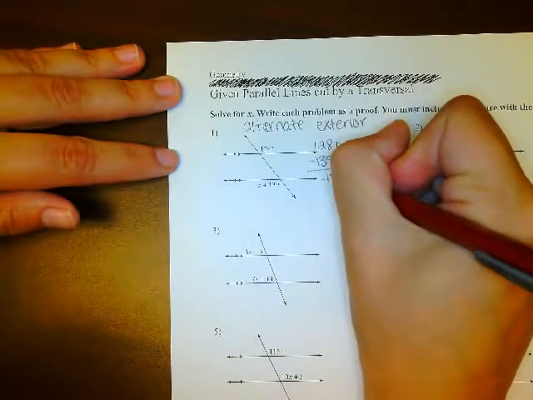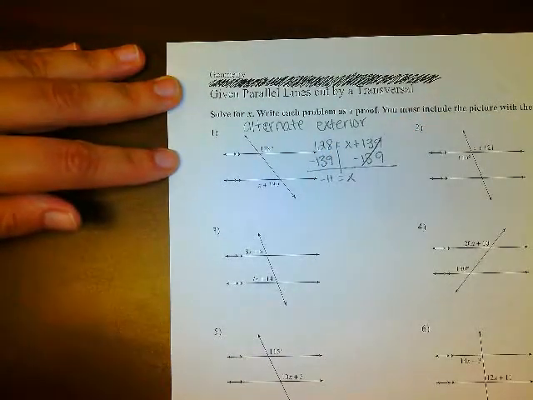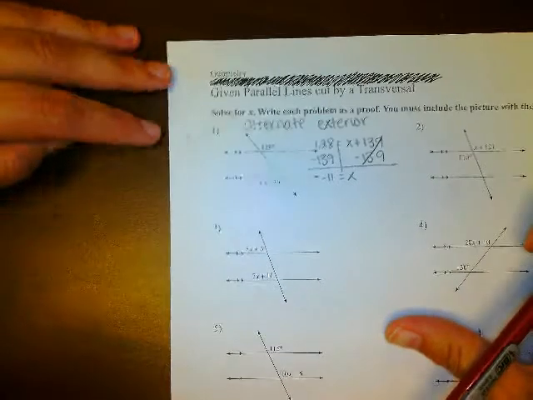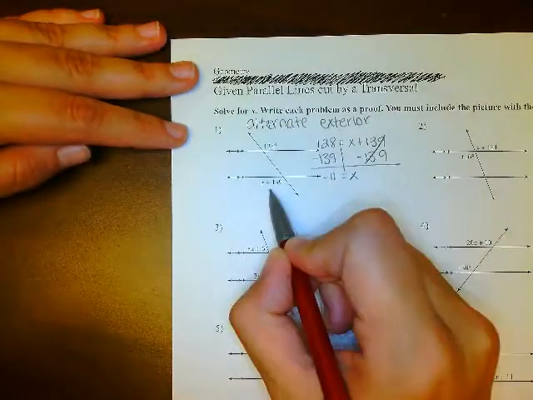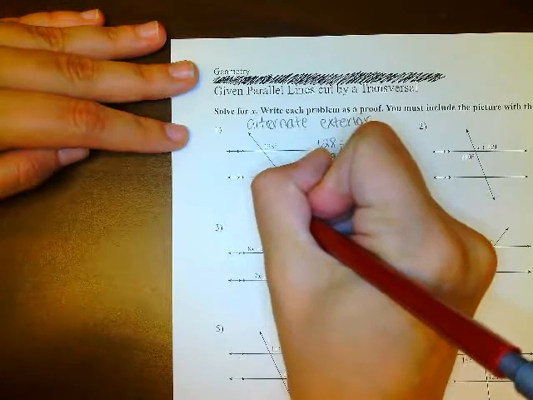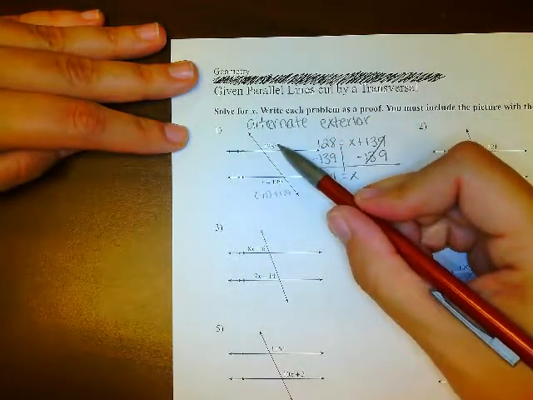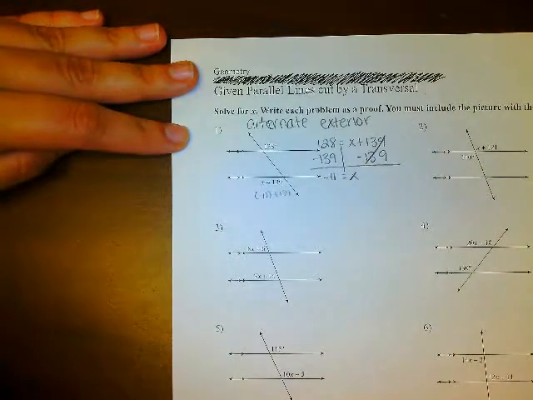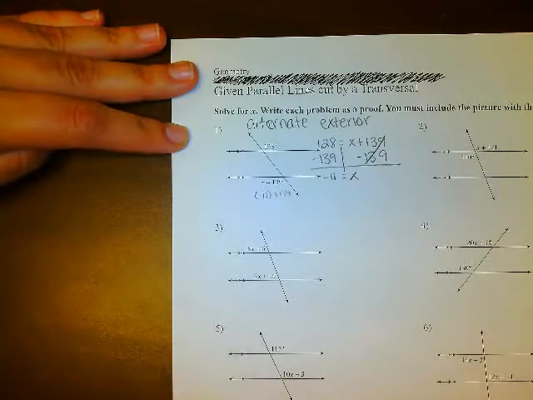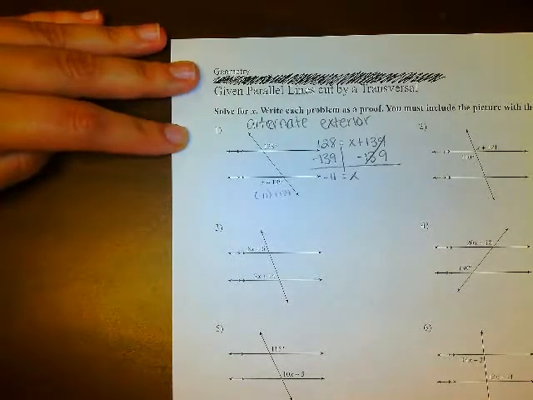Well, that's negative 11. So to check your answer, you can substitute this value for x right here. So negative 11 plus 139, and that has to be equal to 128. So if we do negative 11 plus 139, well, it's 128. So this one's definitely right.